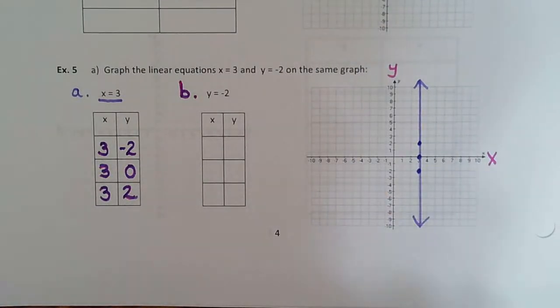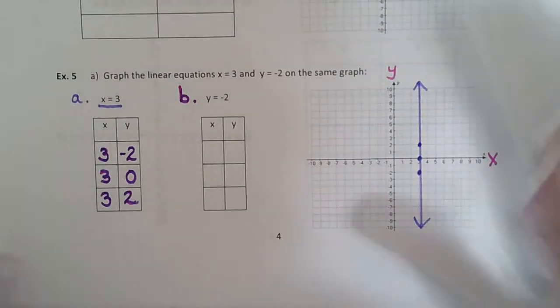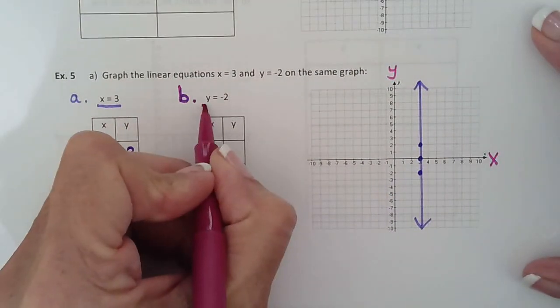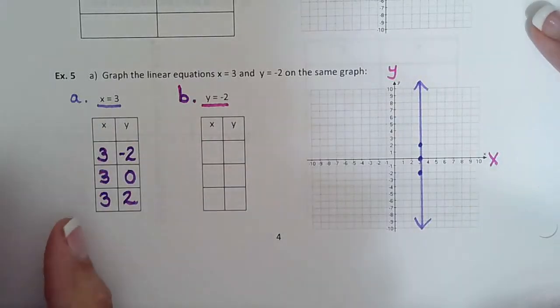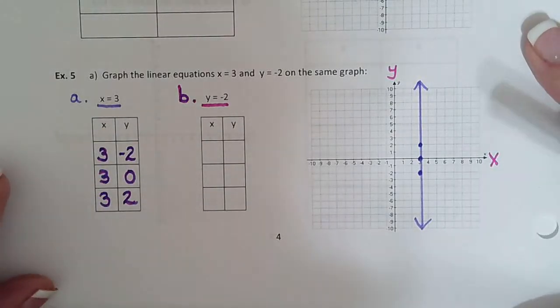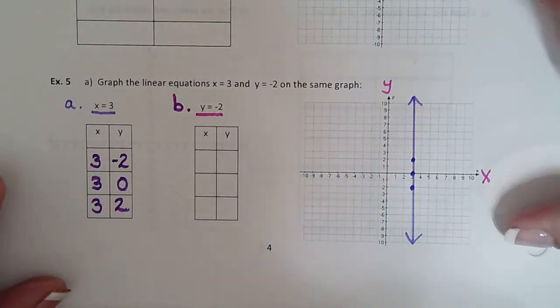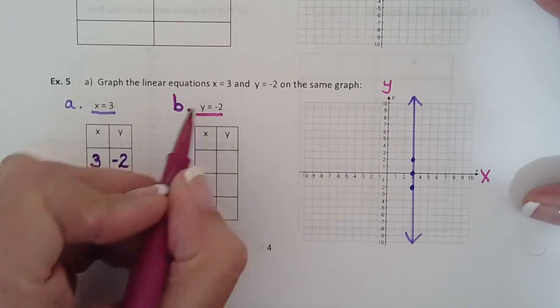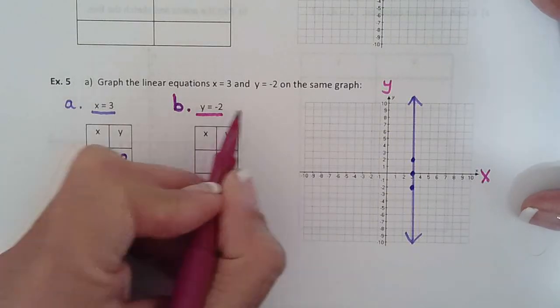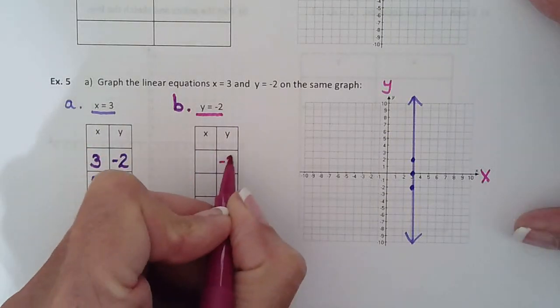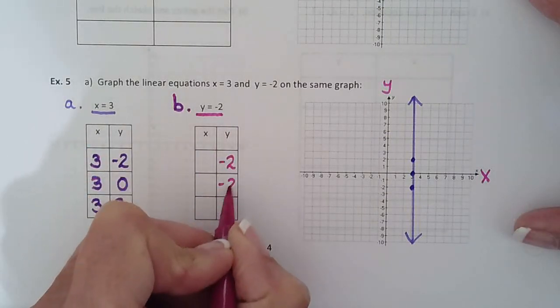Okay, now let's switch colors and go to the pink line. So this one, and remember, equals, like we learned back in Module 5, is red is. Y is -2. So everywhere in the Y column, we're going to put -2.